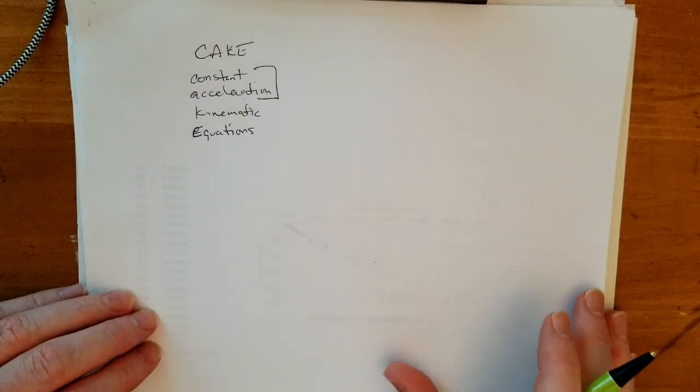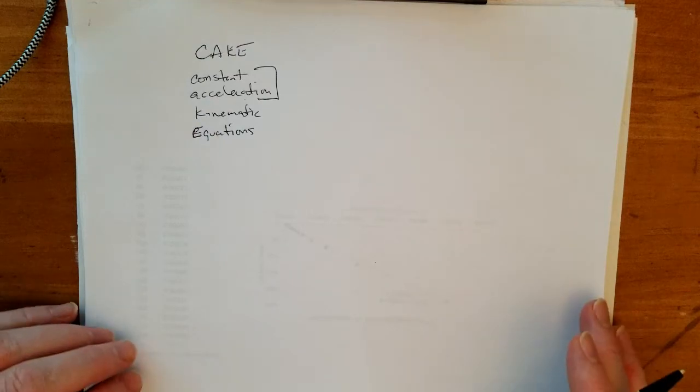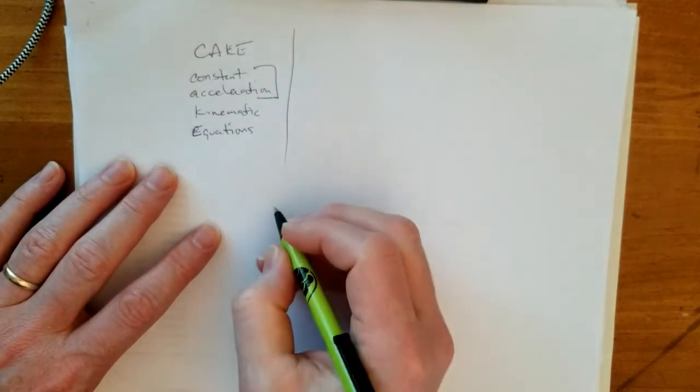those equations. Now, there's four primary cake formulas. There is a fifth one that some textbooks use, but not many of them do it. So why don't we just start out with the derivation.